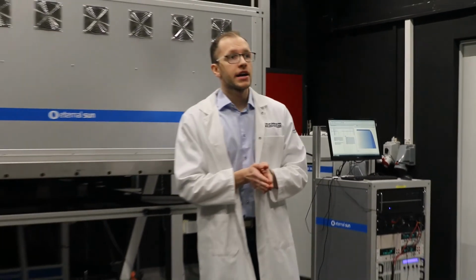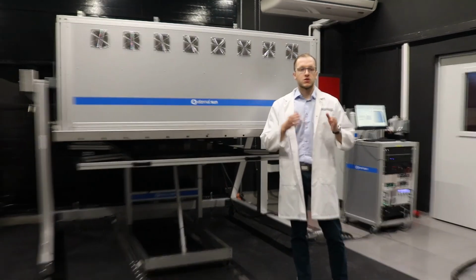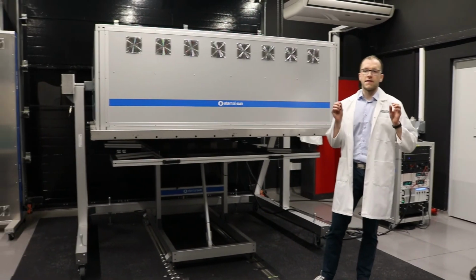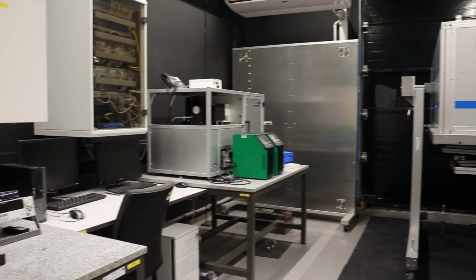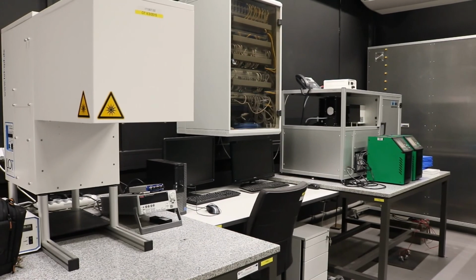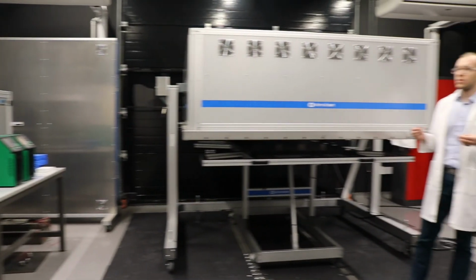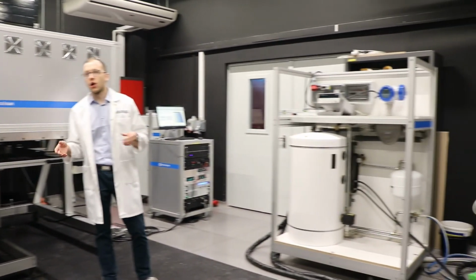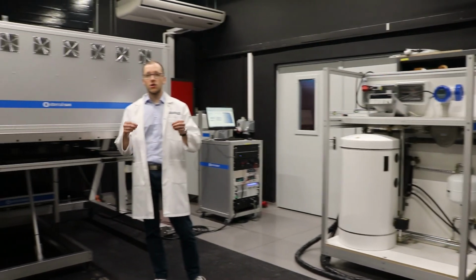So that's why we are in a laboratory of solar techniques in the KEZO Research Center. Here we have many devices which are utilized to perform measurements of photovoltaic modules, but also solar collectors.